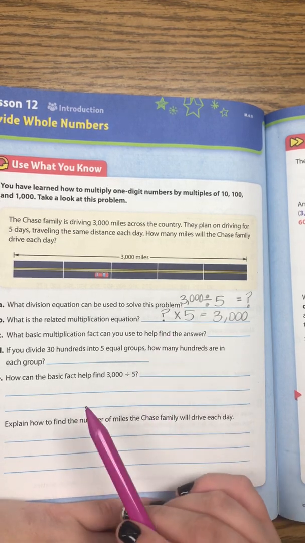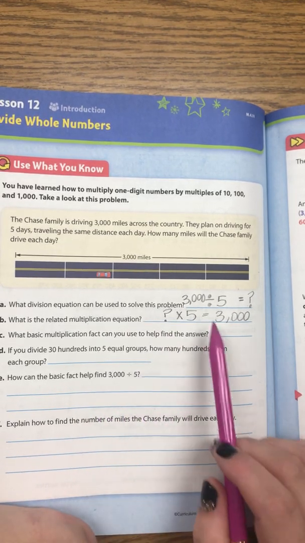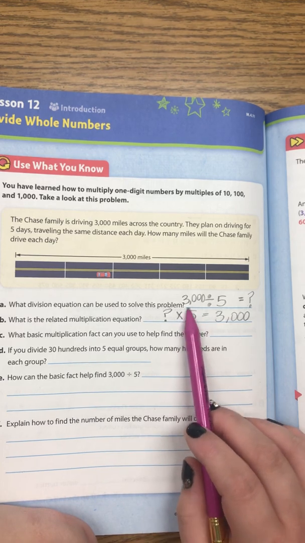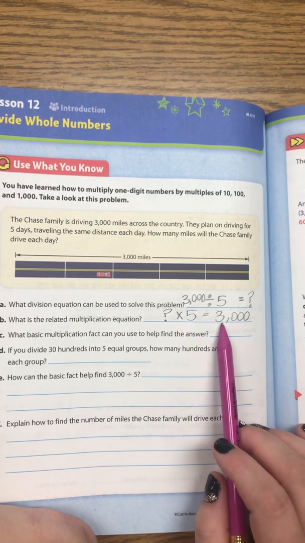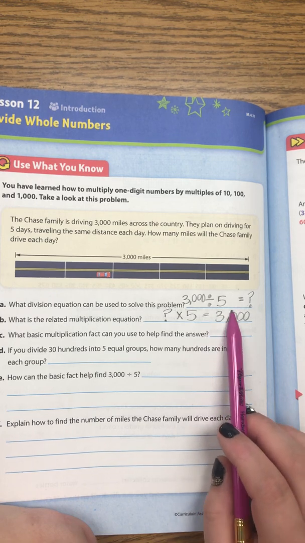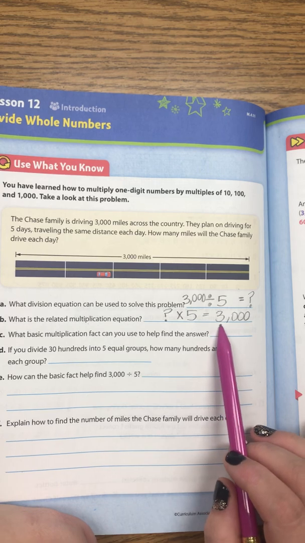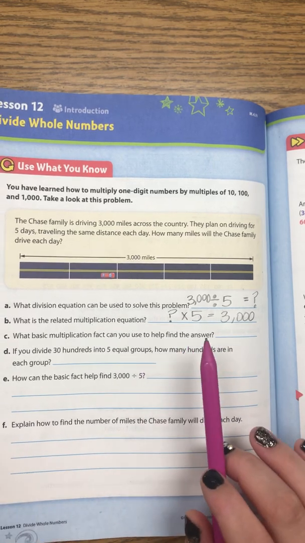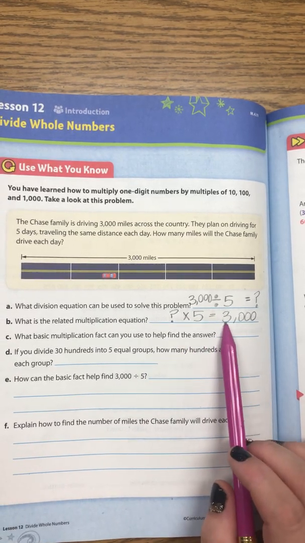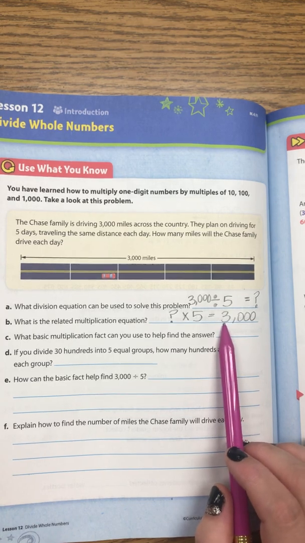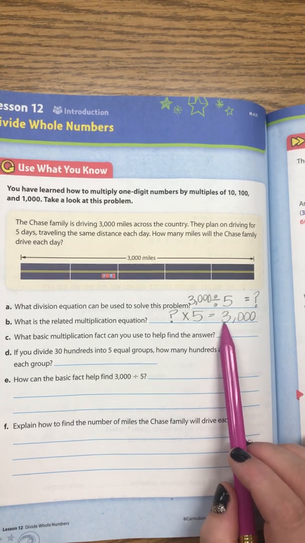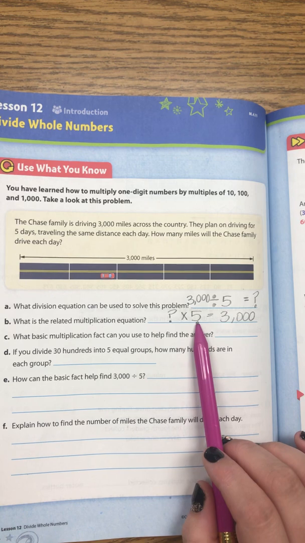So when we talked about those basic multiplication facts, we did 5 times what gives us this beginning part of the answer. This is a little tricky one to start us out with, because we can't just do the 3. We have to do 30, because 3 is smaller than 5.